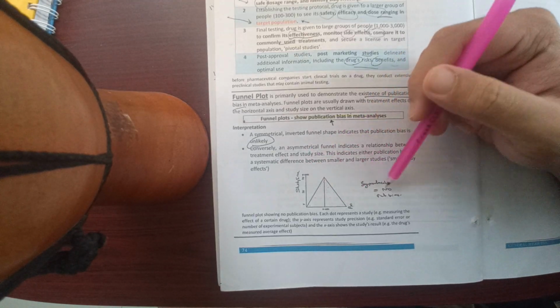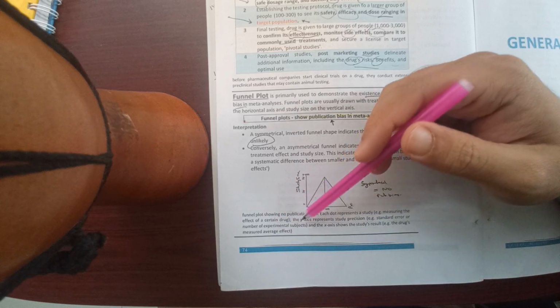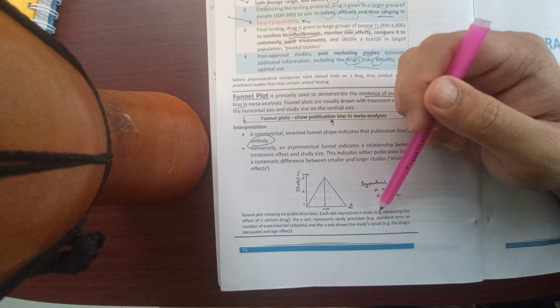So symmetrical like this, no bias. Funnel plot showing the publication bias. Each dot represents a study measuring the effect of a certain drug. The y-axis represents study precision, and the x-axis shows study result.